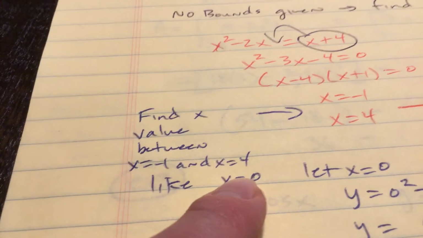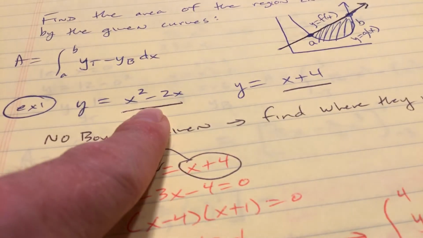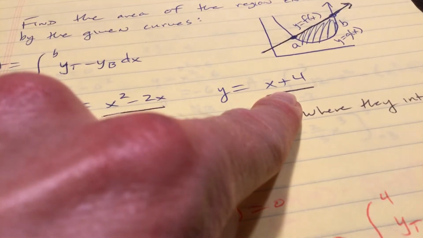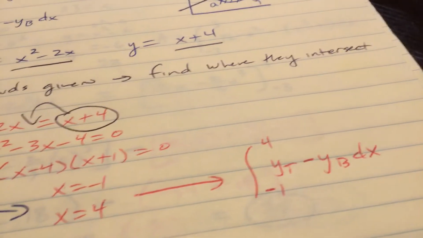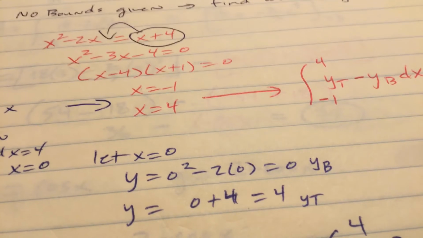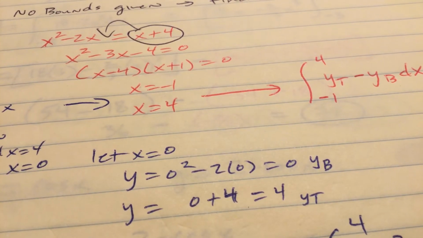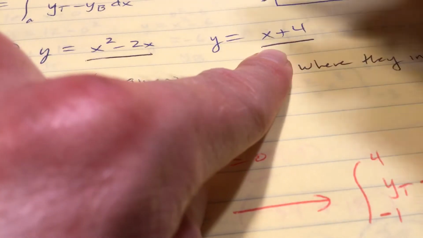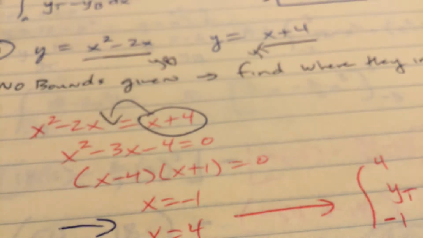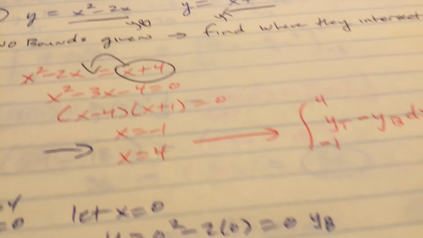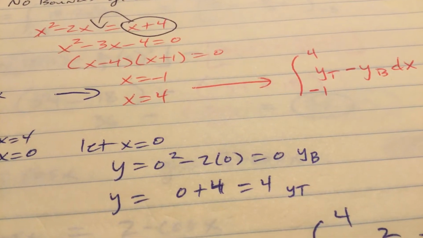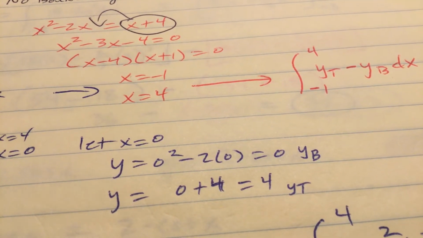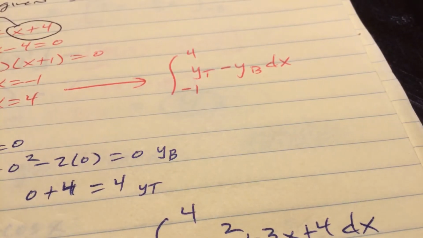How about 0? I plug 0 into this first equation. I plug 0 into this second equation, as I've done right here. My first equation, I get 0, and my second equation, I get 4. 4 is bigger. This is y top. This is y bottom. That simple check. y equals x plus 4 is y top. y equals x squared minus 2x is y bottom.